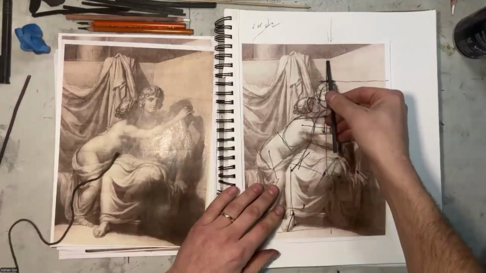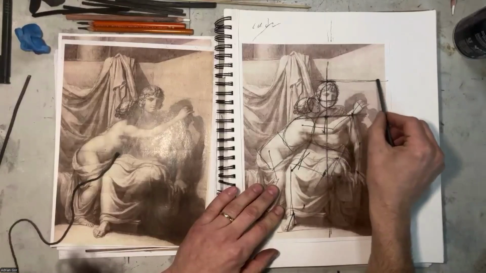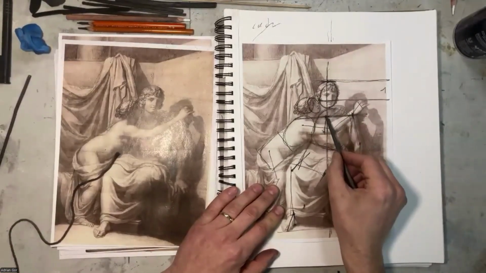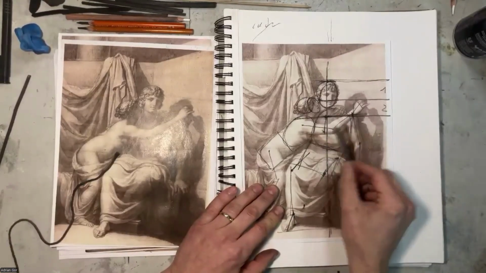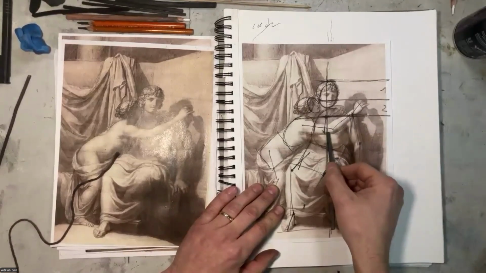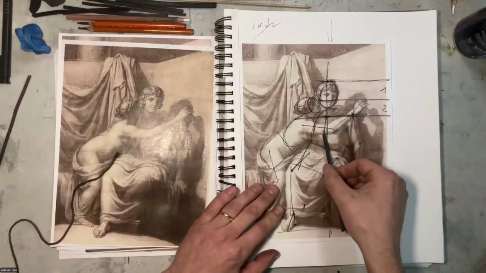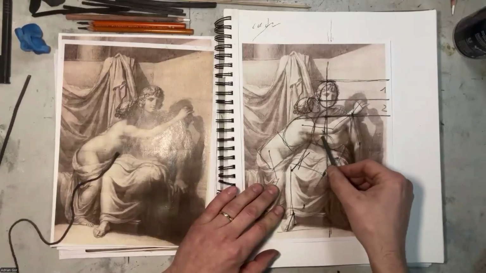So you draw the gravity line. From the top of the head to the bottom of the nose, you have 1 unit. Then you have another unit to the pit of the neck, 2. I like to write these units on the side because it helps me to understand the proportion. Then the bottom of the sternum is where this V shape that you can see in the drawing is happening.